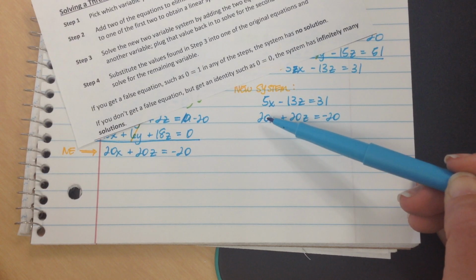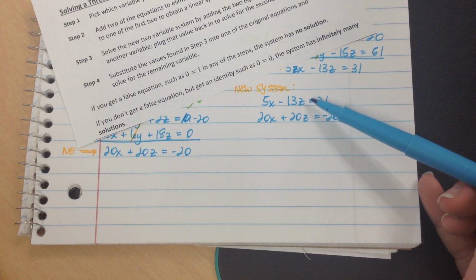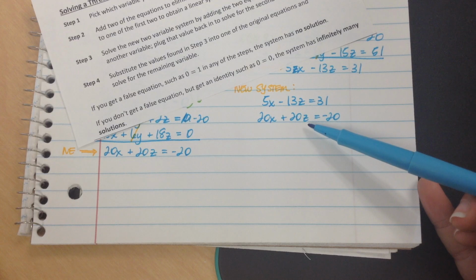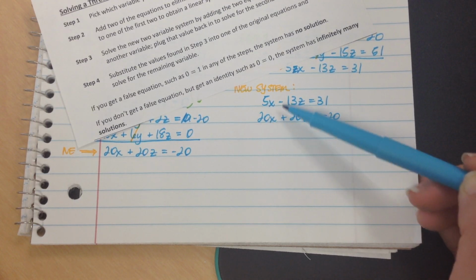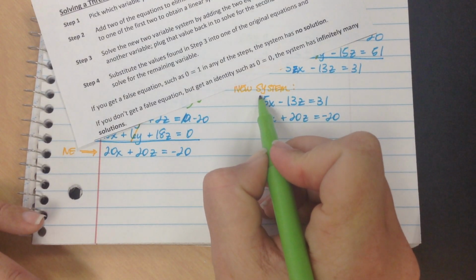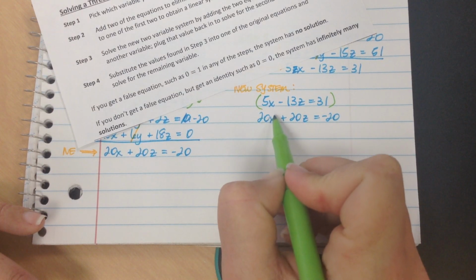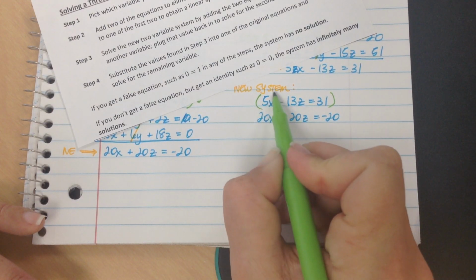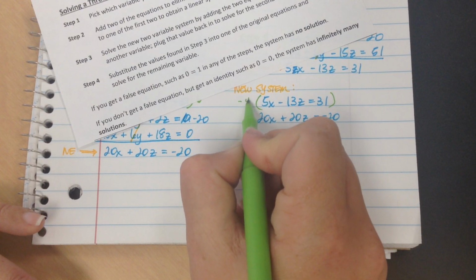5 and 20 do have a common factor. 13 and 20 don't, meaning I can't multiply 13 by anything to get 20. So again, we're trying to eliminate one of these variables, and it looks like x is going to be the easier of the two, because I can multiply this entire equation by, let's see, this is positive 20. I need this to say negative 20, which means I'll have to multiply by negative 4.